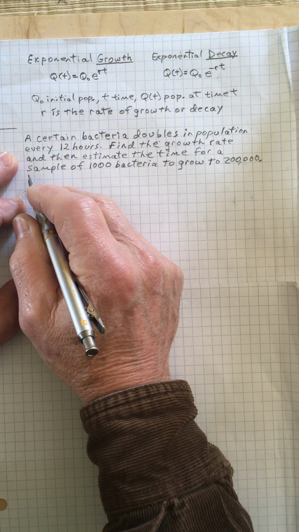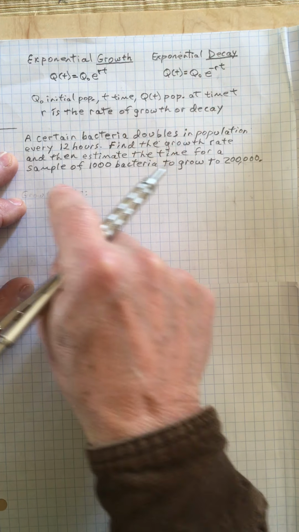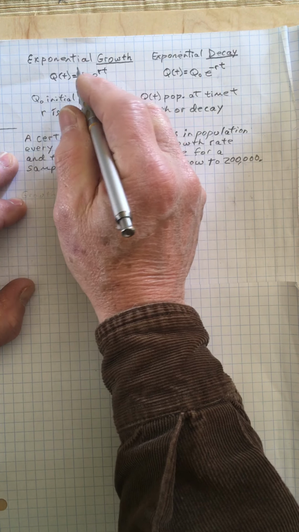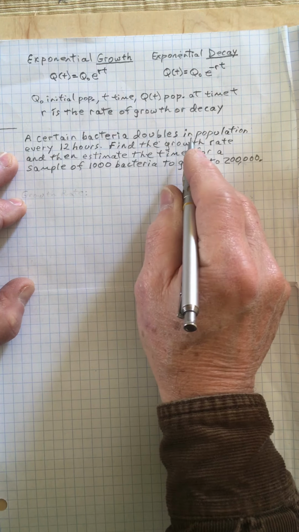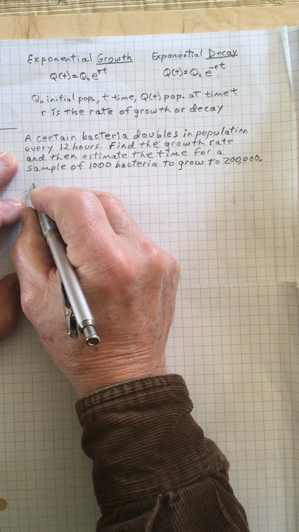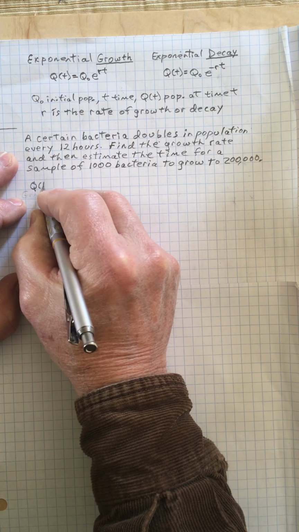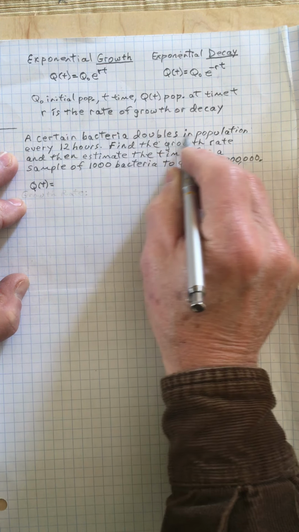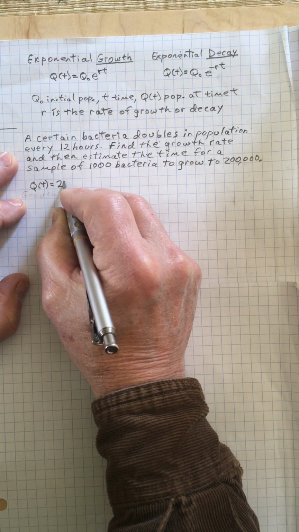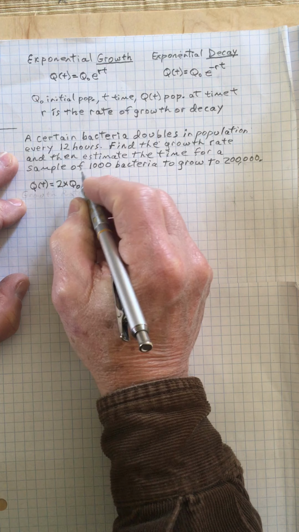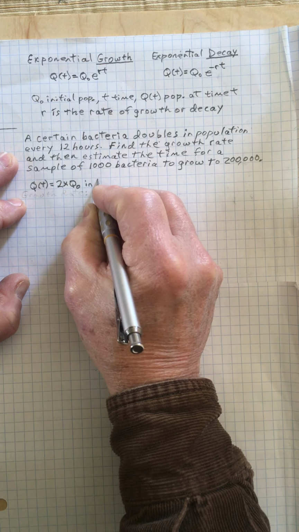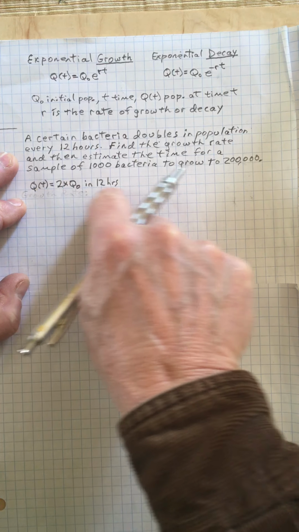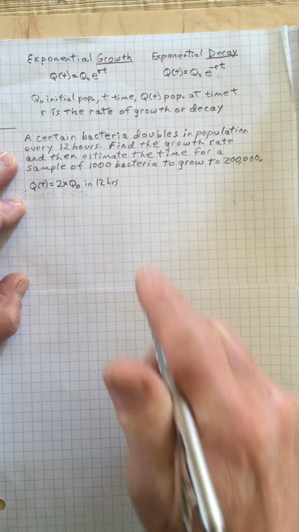So what do we want to do there? Well, we aren't specifically given Q of t or Q0 for that matter. So what am I going to plug in here? Well, let's look at what it says. Q of t is going to equal twice the initial population in 12 hours. So now I have three things I can plug in and solve for R.